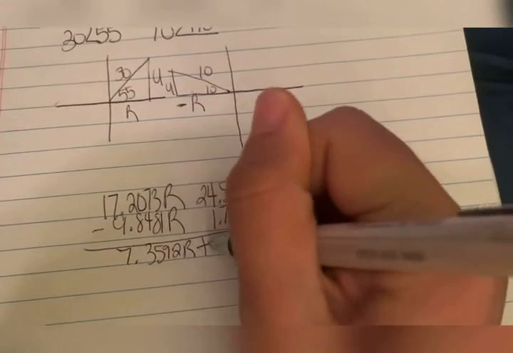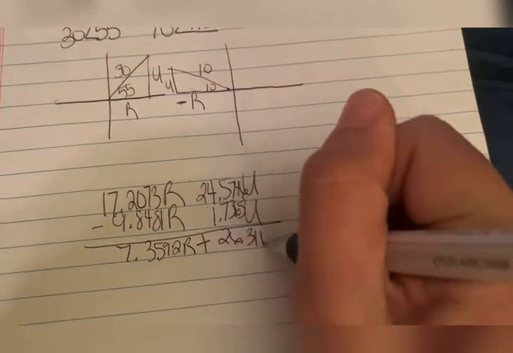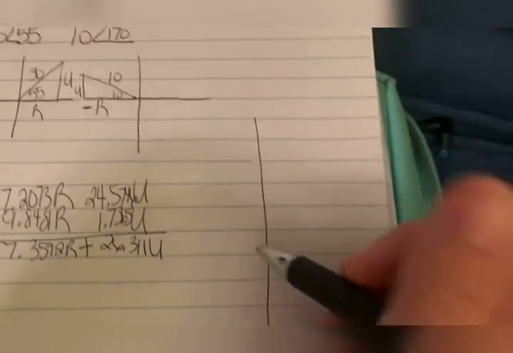You add those up and you should get 7.3592r plus 26.311u. Okay, when they say to add the vectors, now you're going to have to put it into the form that they gave it to you. How are you going to do that? You're going to draw one more vector.